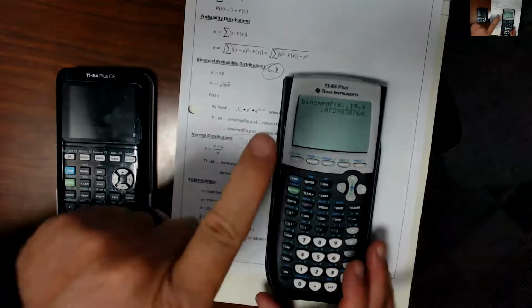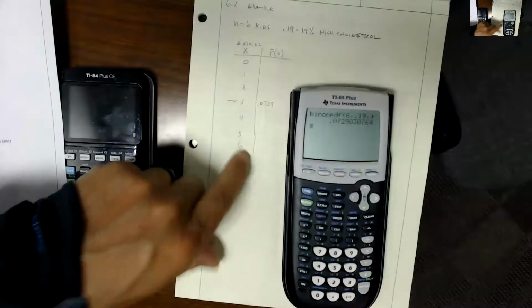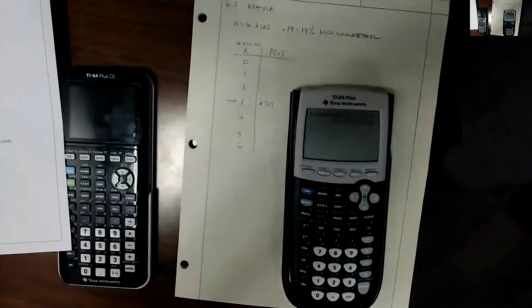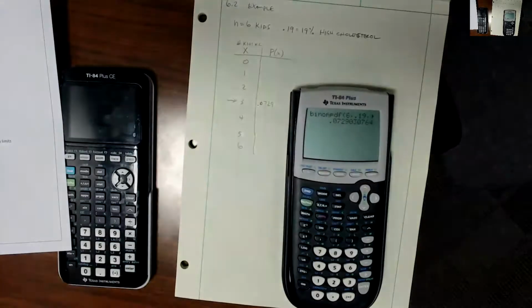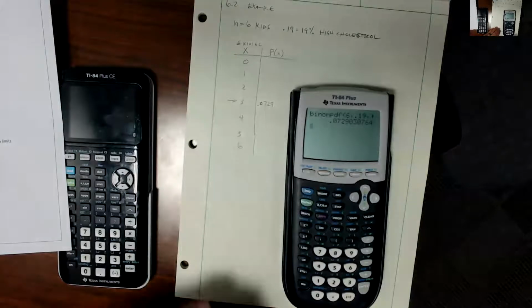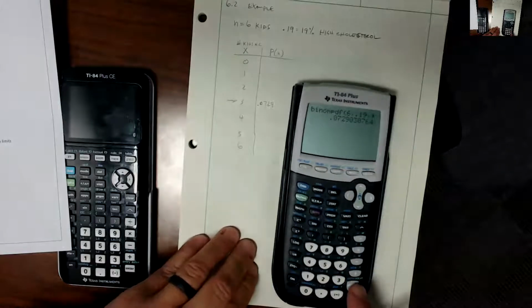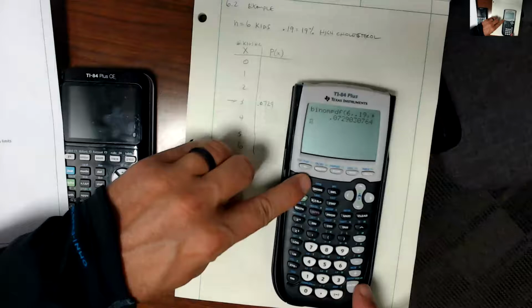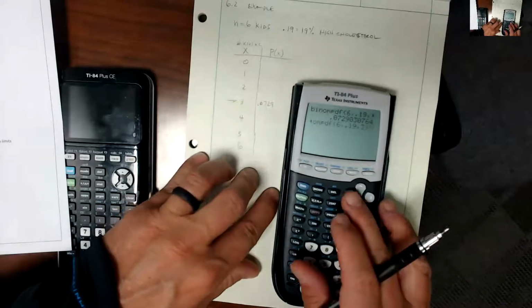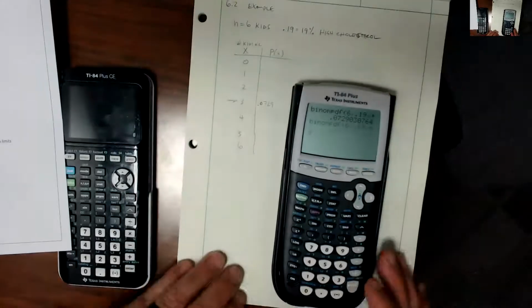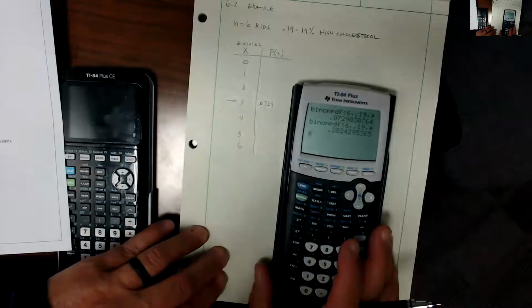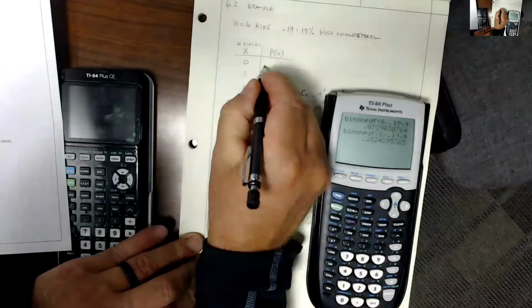Now, what's really cool about this one is, what do I have to do to get all these other answers to make the entire table? I just need to do that again, except just replace the 3 with other numbers, right? So how do I make that happen? Right above enter, it says entry. So you hit second and then enter, it retypes it. And then you just go back and say, okay, what's the probability of 0? 0.2824.